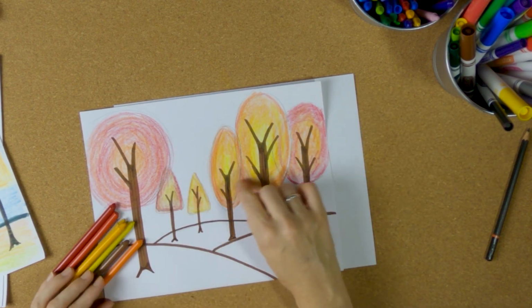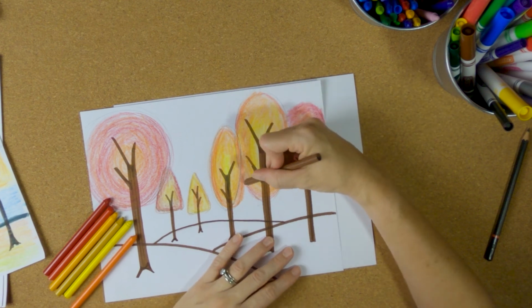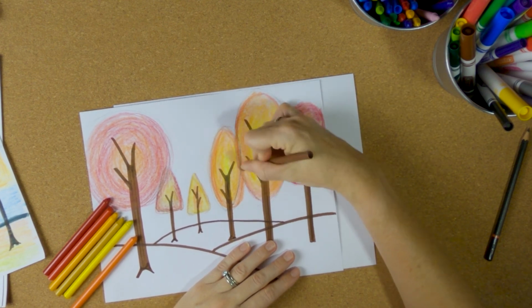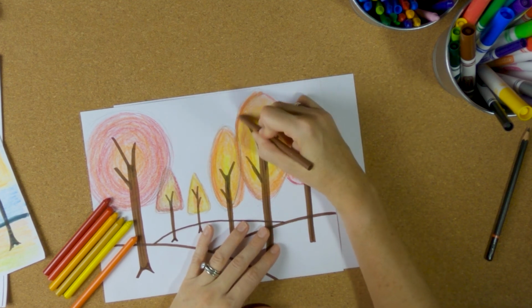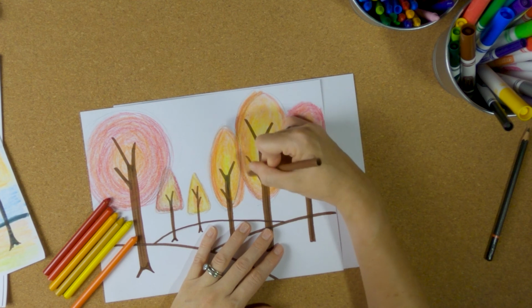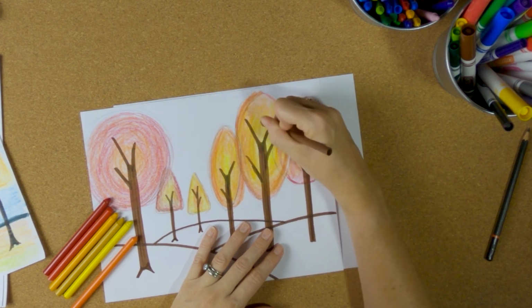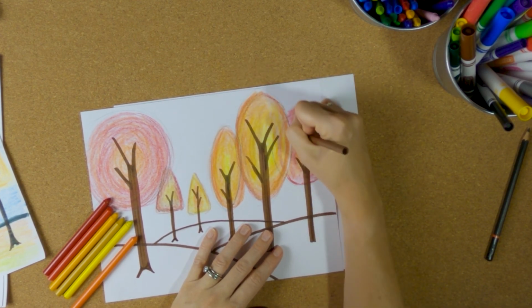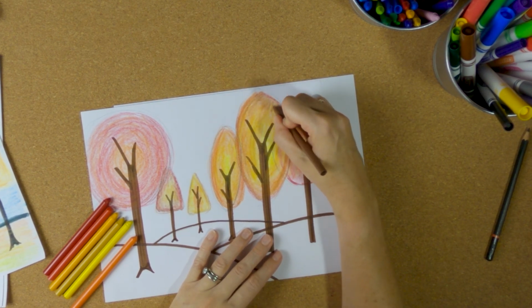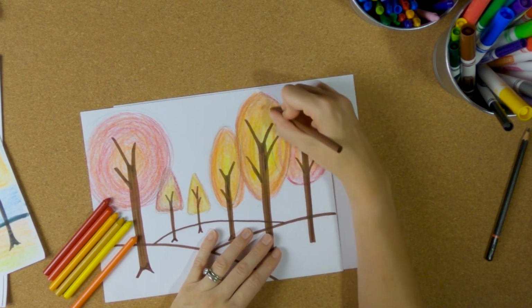Okay, so these two look really similar to me. If that happens to you, just go back in and maybe trace around one of them with a different color. So I'm gonna add some brown around the edges here, just to make it look a little bit different. Maybe come in and darken this up a little bit on the inside. Okay, so you guys finish up your trees, have fun mixing the colors.